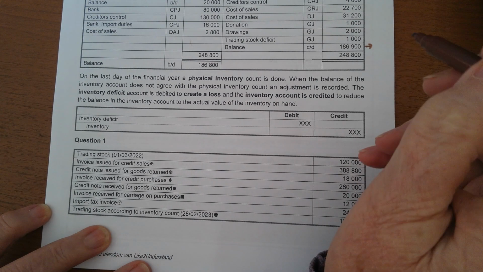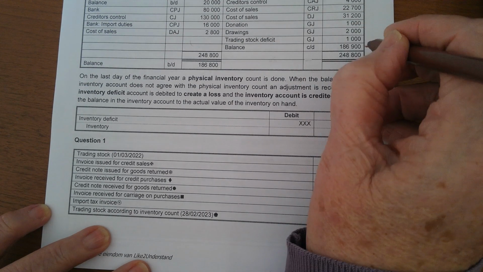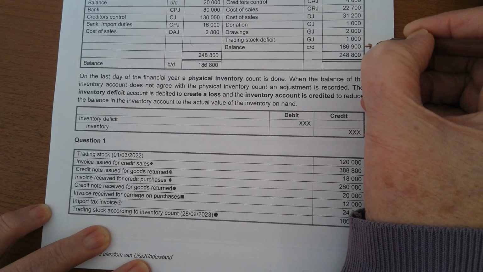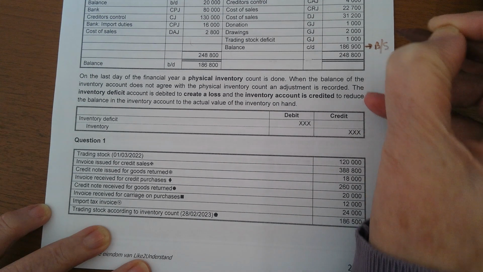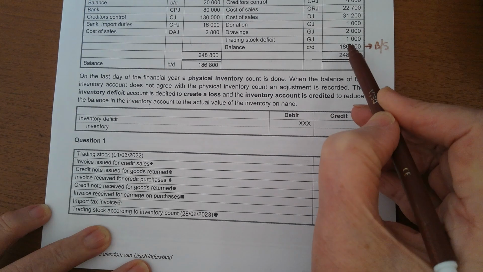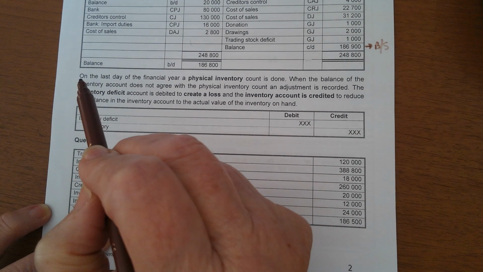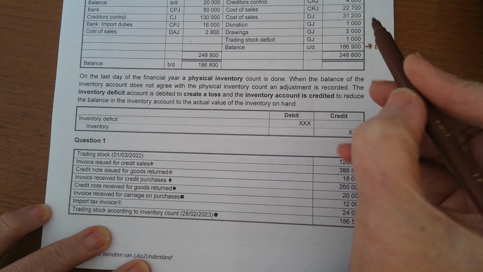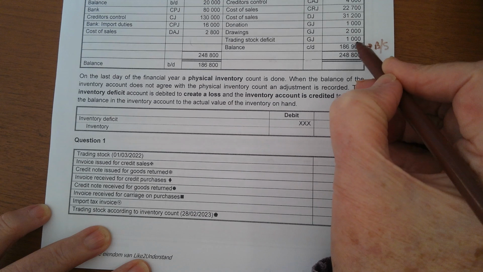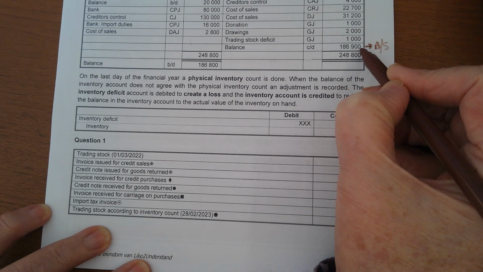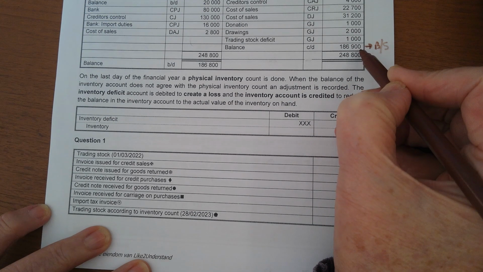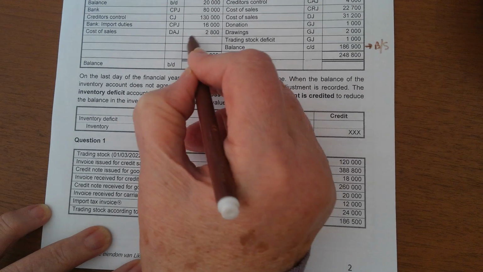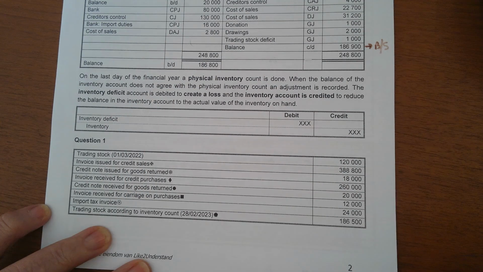So what's very important is that you must remember that the balance that you have in your trading stock account at the end of the year will go to your balance sheet. So if the balance that you calculated in your trading stock account does not agree with the physical inventory count, you have to put in the balance of the physical inventory count here, because I can't show a figure in the balance sheet that's not accurate. And then I will determine whether there's an inventory deficit or an inventory surplus.